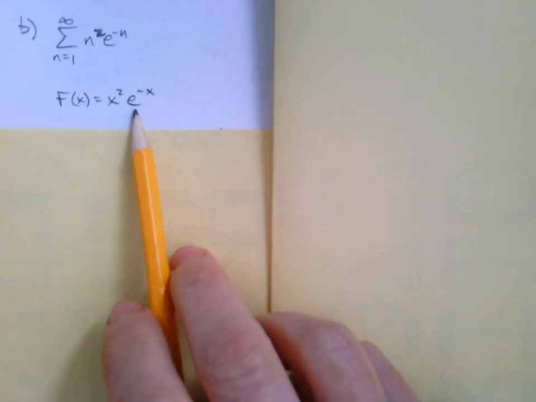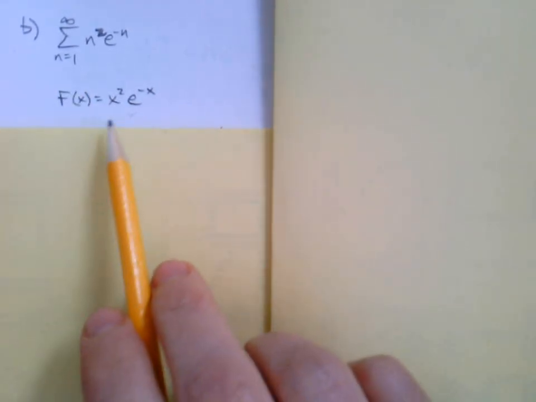You probably remember we need to show the three conditions on f of x. Is it positive, continuous, and decreasing for x greater than or equal to 1 in this case? Well, the first two conditions are always just going to be visual. Hey, is that function always positive for n greater than or equal to 1?